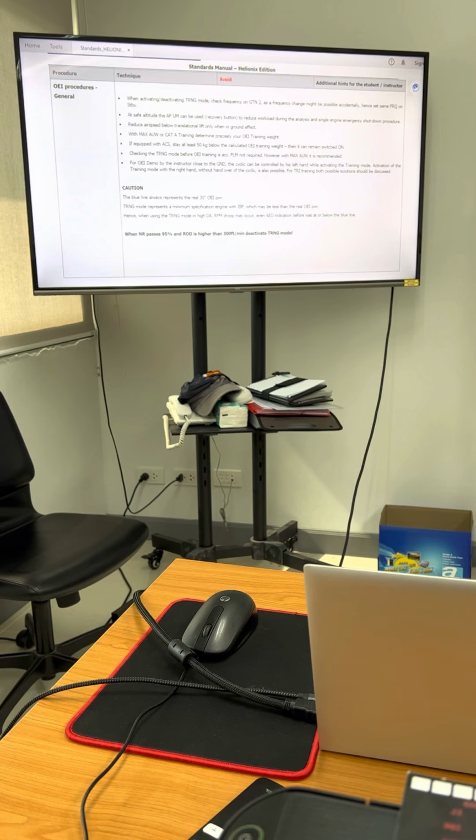Activation of the training mode with the right hand without handing over the cyclic is also possible. For type rating instructor training, both possible solutions should be discussed. It's what we are doing. Okay? After that, you have to decide together how you are going to manage the OEI.